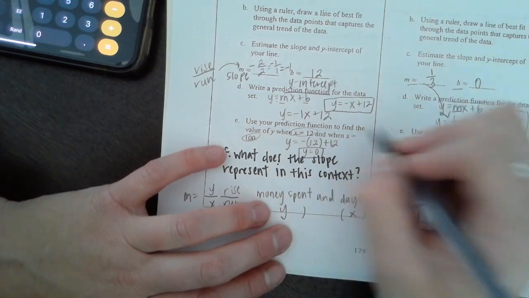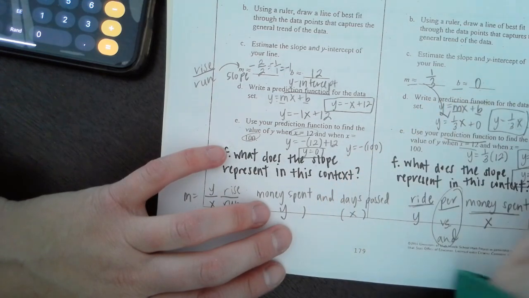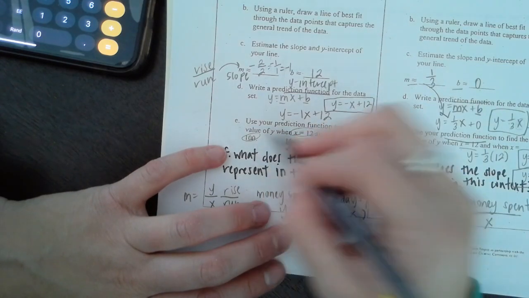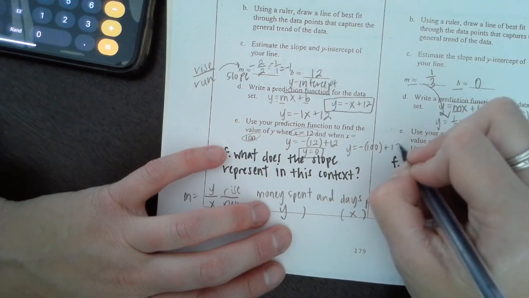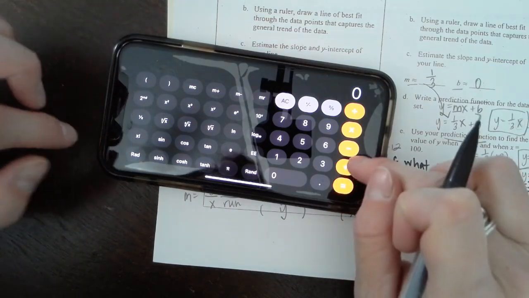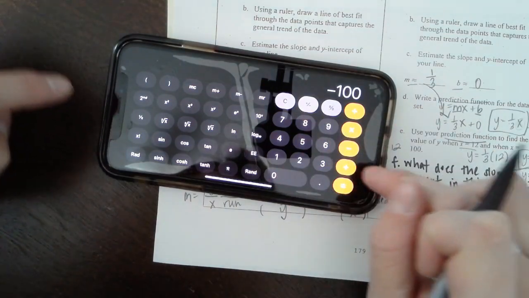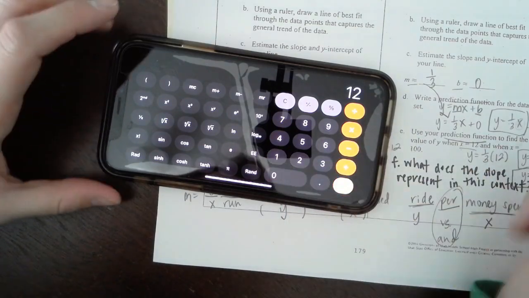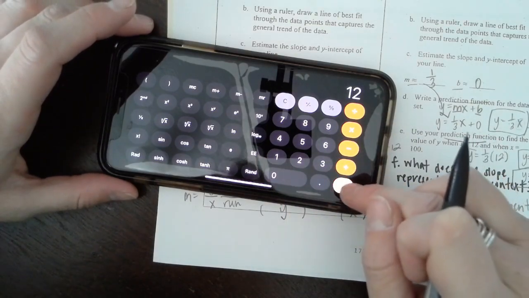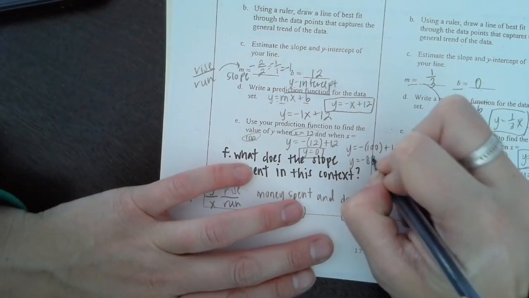And then the same thing with 100. y equals negative 100, because that's where our x is here, plus 12. So we can do that in our calculator if you want to. Negative 100 plus 12 is equal to negative 88. So y equals negative 88.